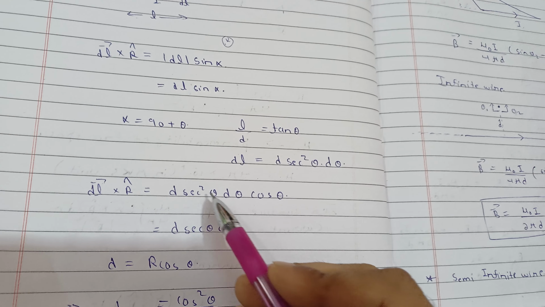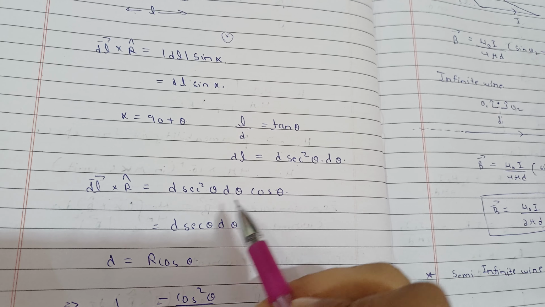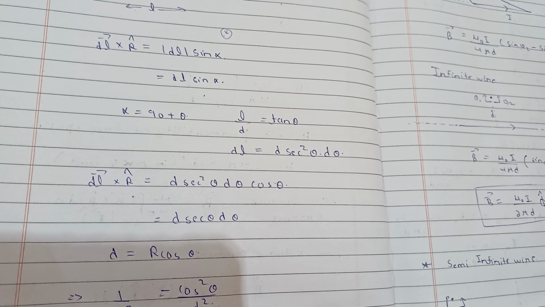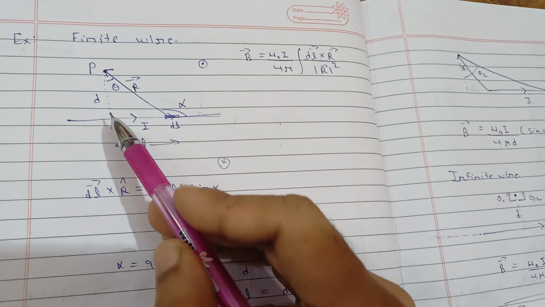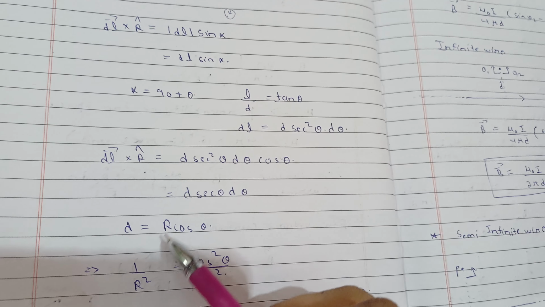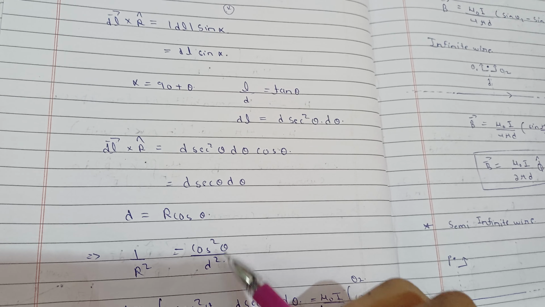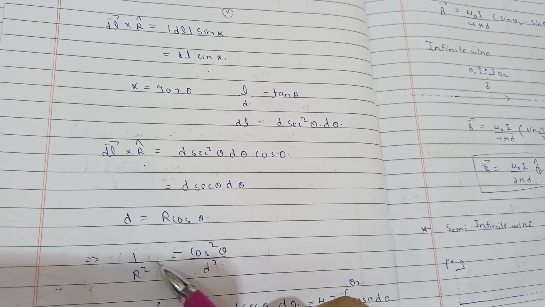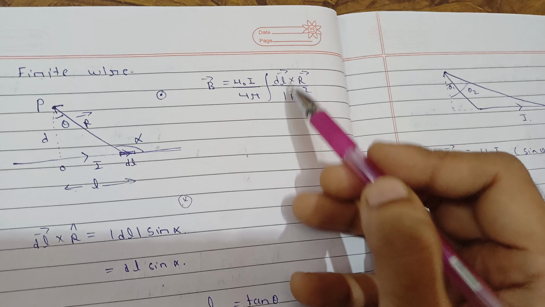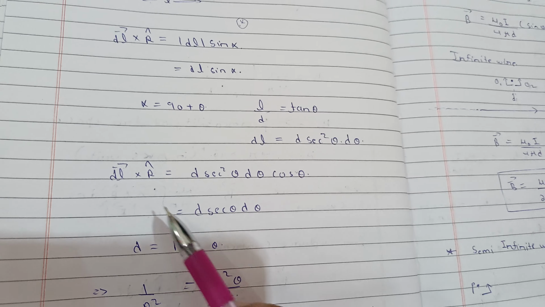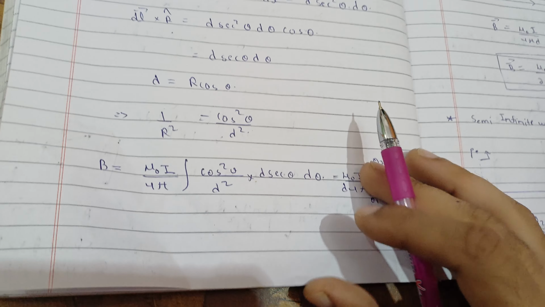Now 1 upon cos theta means sec theta, so it will cancel out, and d sec theta d theta will remain. Now cos theta is equal to d upon r. From here, 1 upon r square can be written as cos square theta by d square. So this is the value of 1 upon r square, and we'll substitute it here, and dl cross r will be this.